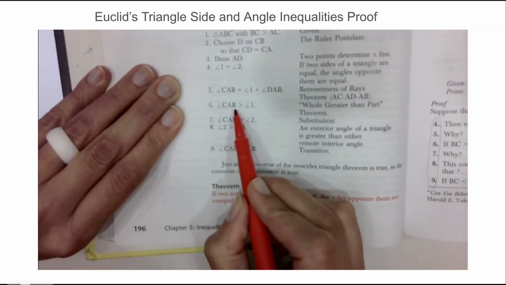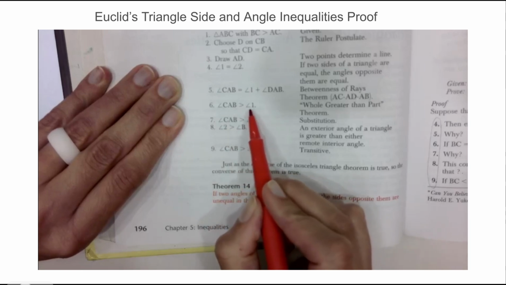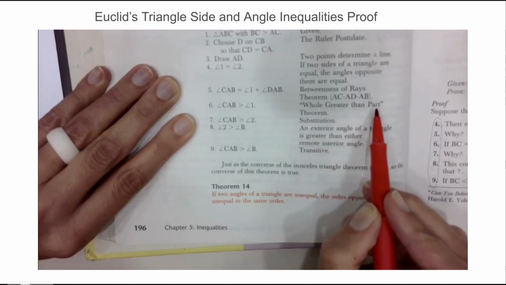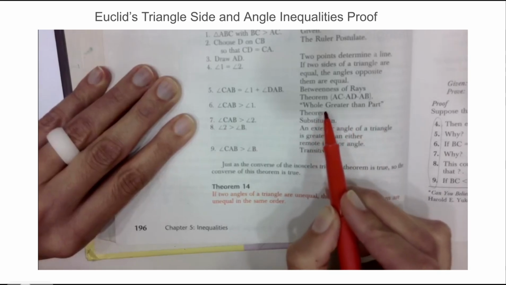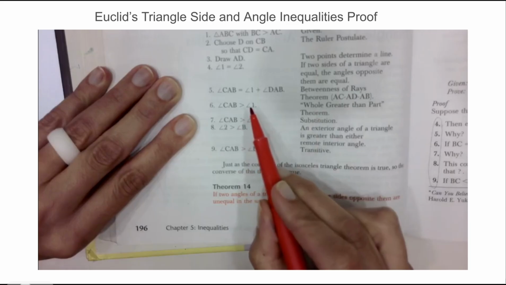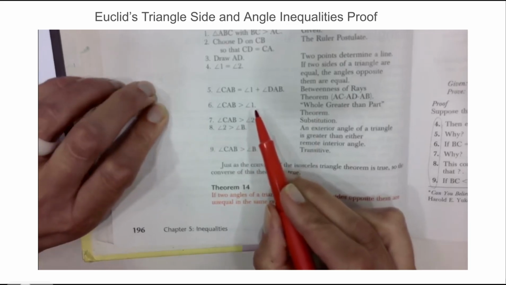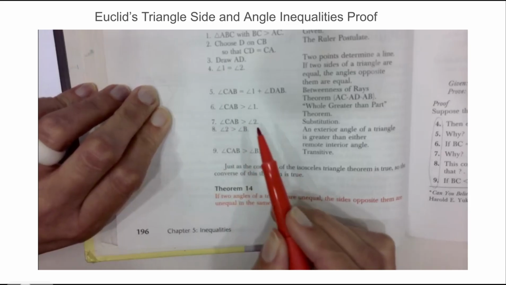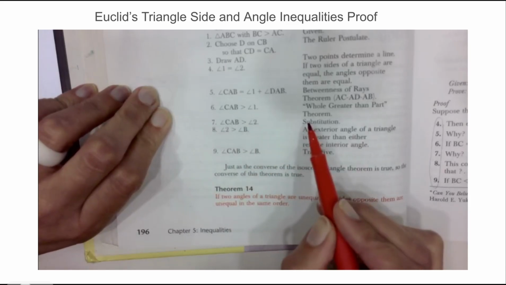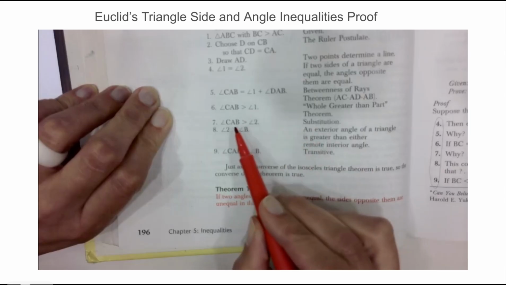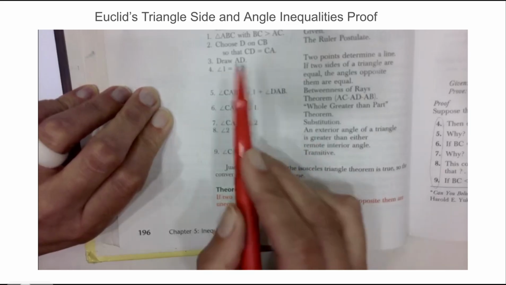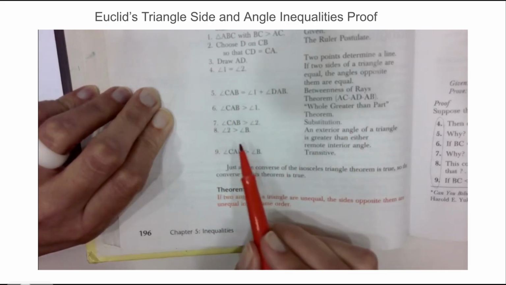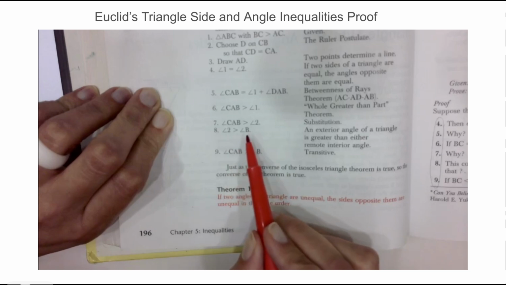Now, CAB is greater than angle 1. Yes, that's true. We just talked about that. And we know that because the whole is greater than the part. That whole angle was not only angle 1, it had angle 1 plus our unnamed angle. Also, CAB is greater than angle 2. Yes, that's true. And how do we know that? Because of substitution. If it's greater than 1, then it's also greater than angle 2, and we know from up here that angles 1 and 2 are equal. So we're down here, angle 2 is greater than angle B.